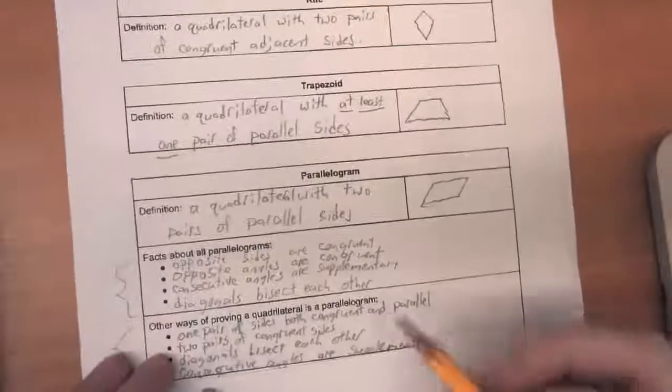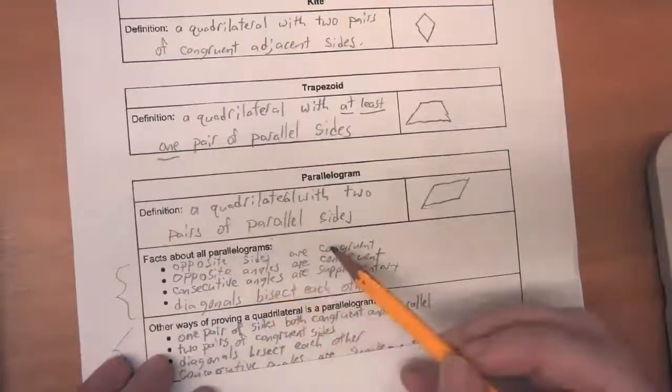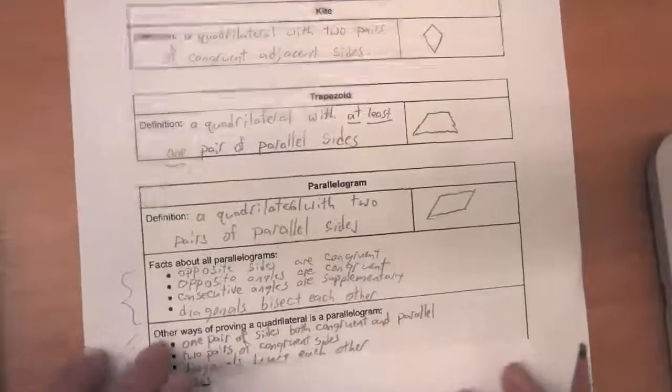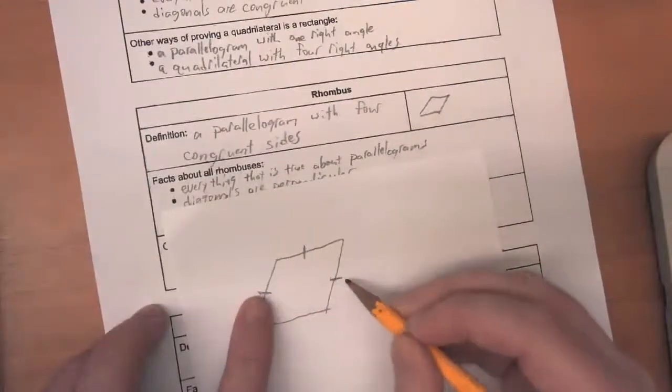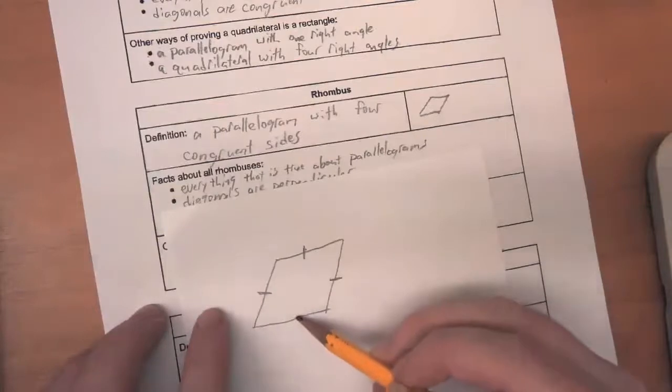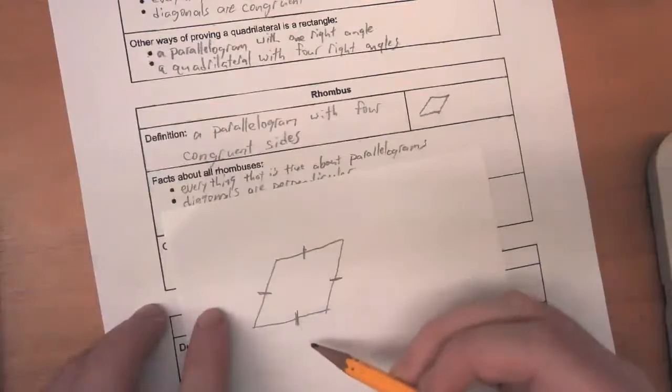Well, knowing that this is a parallelogram, we know that the opposite sides have to be congruent. So therefore, this side, because it's a parallelogram, has to be congruent to this side over here, and this side has to be congruent to this side over here.